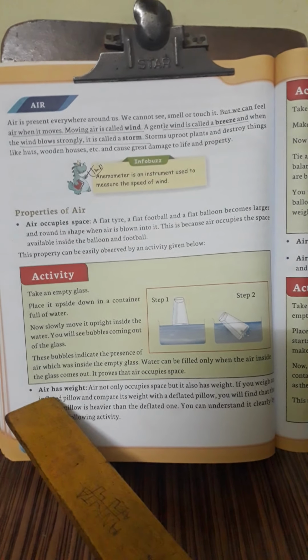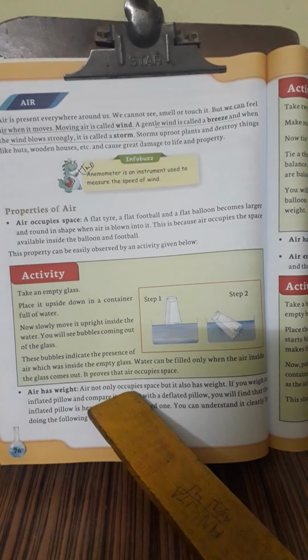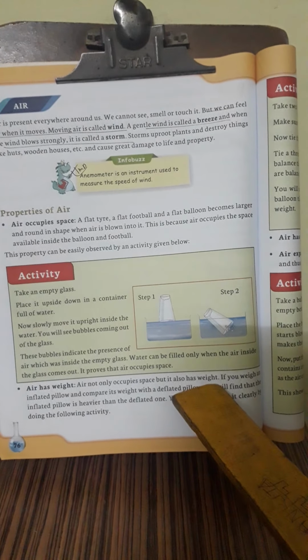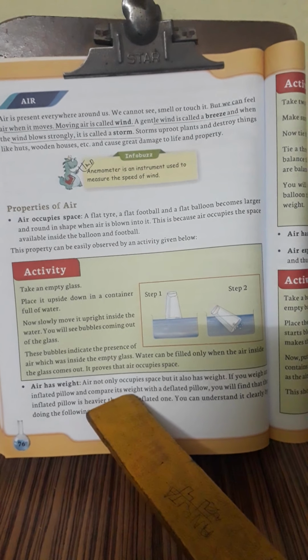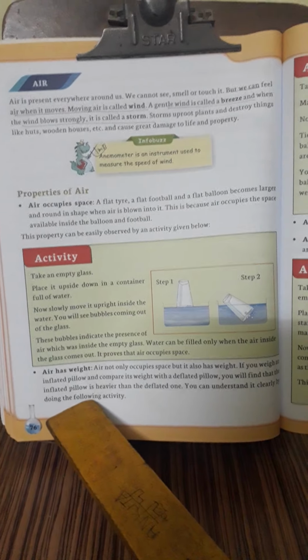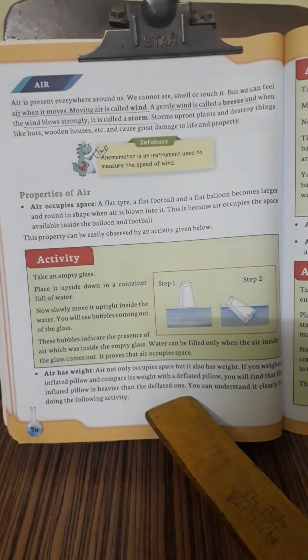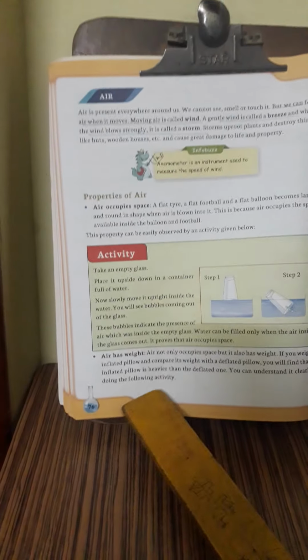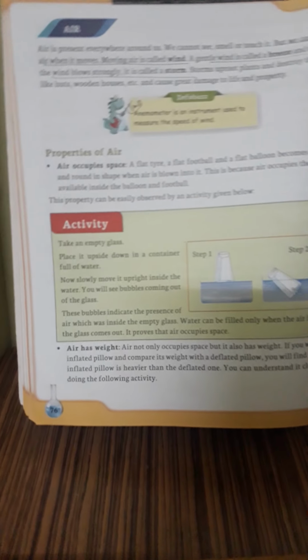Coming to the next property, air has weight. Air not only occupies space but it has weight also. If you weigh an inflated pillow and compare its weight with a deflated pillow, you will find that the inflated pillow is heavier than the deflated one. You can understand it clearly by doing this activity.